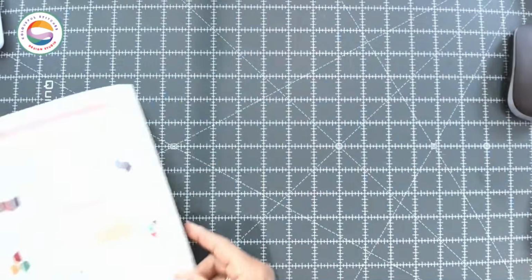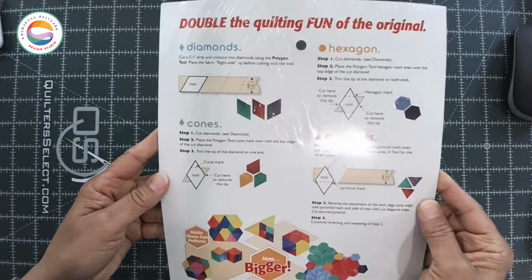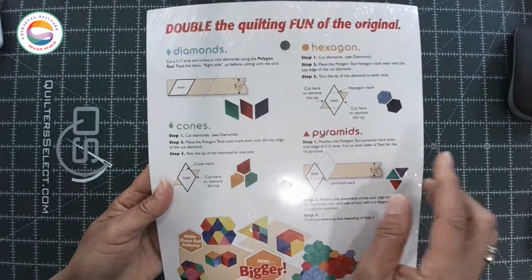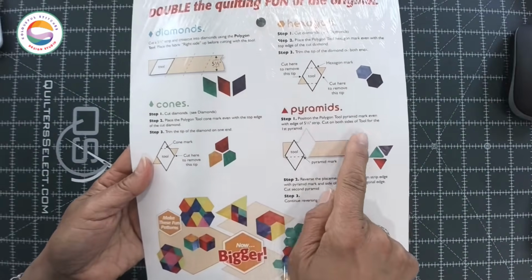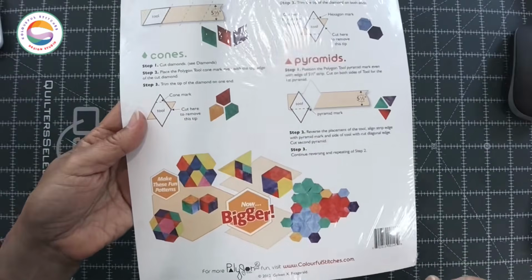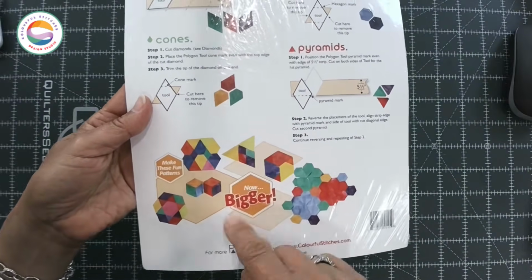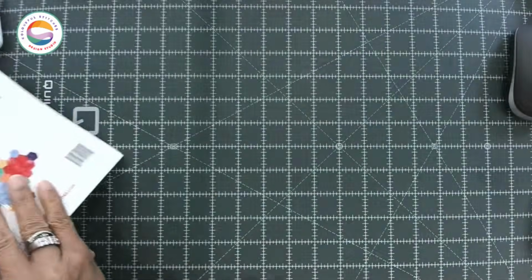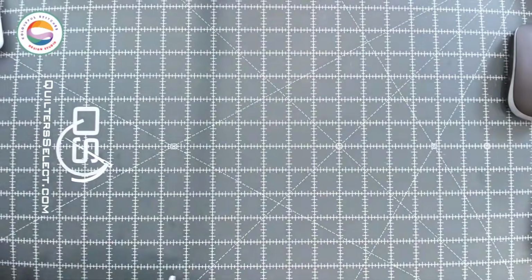Again, on the back of the board, which is called the backing board, it talks about how to cut each of the 4 shapes. But I'm going to run through that with you now, and it's got some cute ideas that we're going to do in another video. So let's get that out of the way.